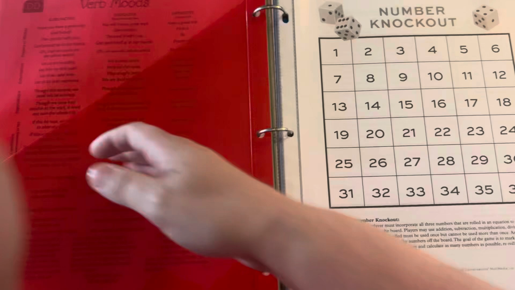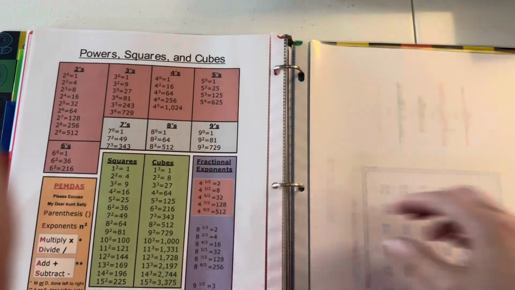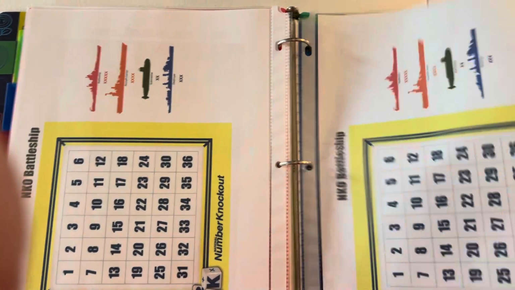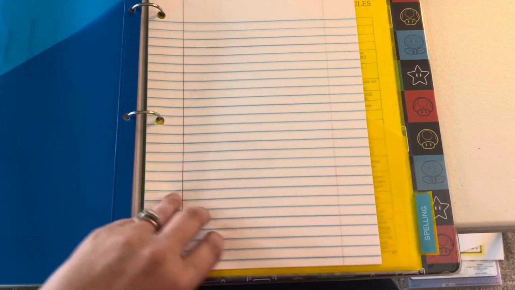Next is math, and that's where you're going to have number knockout, your into case rules, your power squares and cubes, your battleship, anything math. You may want to throw in a few extra page protectors in that section because we will add a few math games as we go throughout the year. Writing, just have some blank paper for right now. This is good for note-taking if they want to start doing their keyword outline on a piece of paper. We will work on keyword outlines in class together, so it would be nice to have paper where they can write that and bring that back.